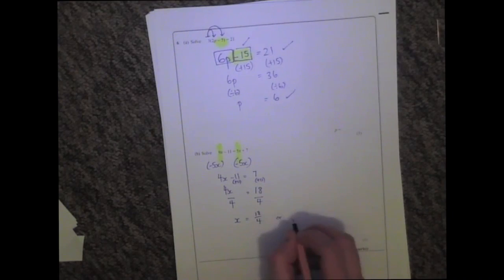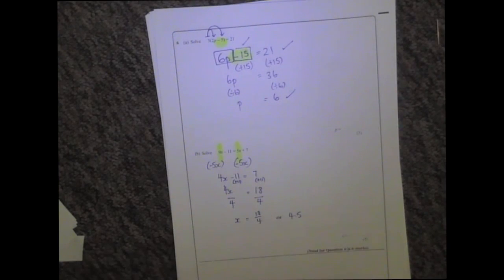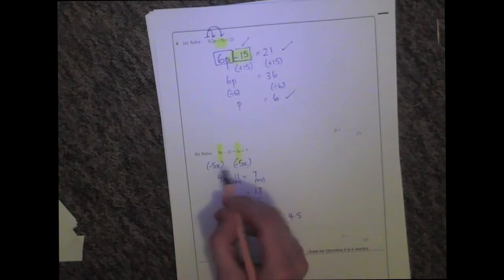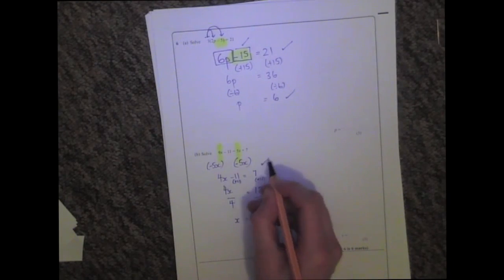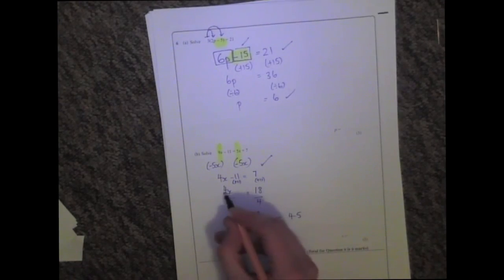So you would get a mark for that, but you would also, if you wanted to put it as a decimal, you'd get a mark for 4.5. So right from the top, this is where your marks come from. You get your first mark for an attempt to get x's on their own. So this bit here where we took away 5x, that's your first mark. You get a second mark for getting as far as 4x equals 18. And then you get a final mark for your answer: x equals 4.5 if you'd rather write it as a decimal, or 18 over 4, or any equivalent answer that you prefer.